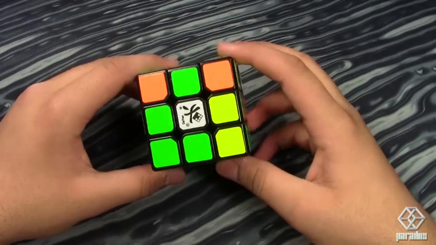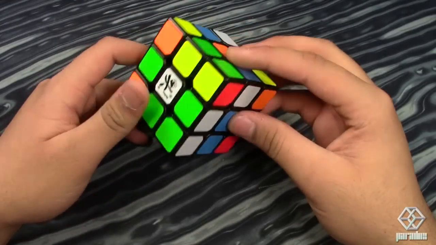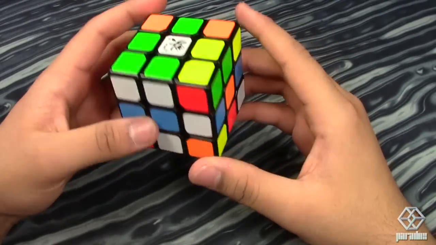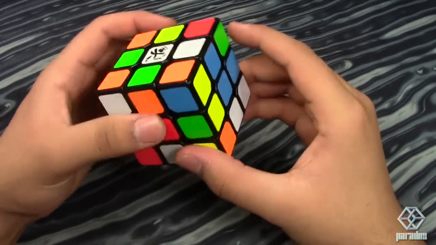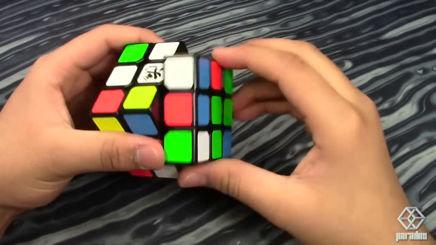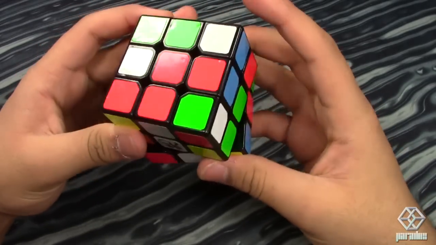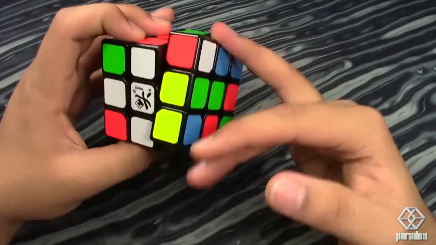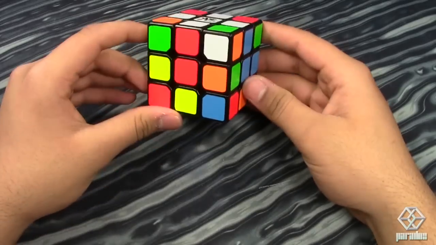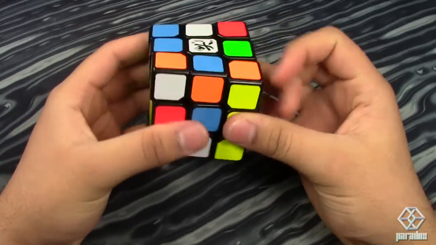Okay, so usually what you would be doing right now is solving the cross at the top. So you do something like this. And, just stuff like that. So you notice how slow that cross was, and I'm going to help you get faster at that.